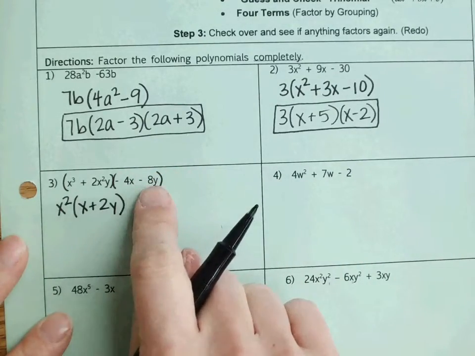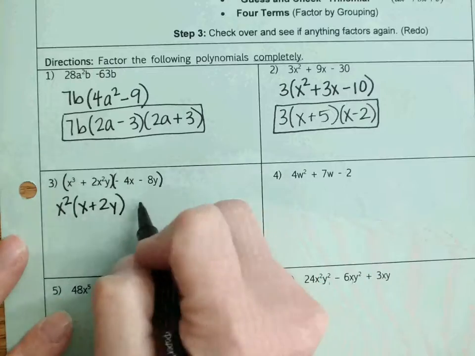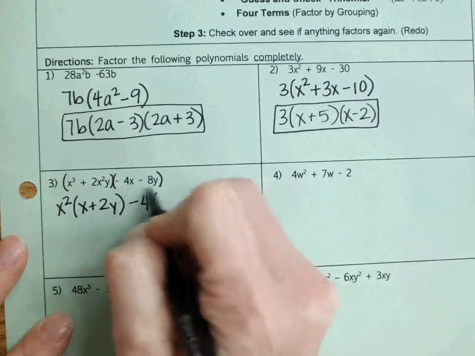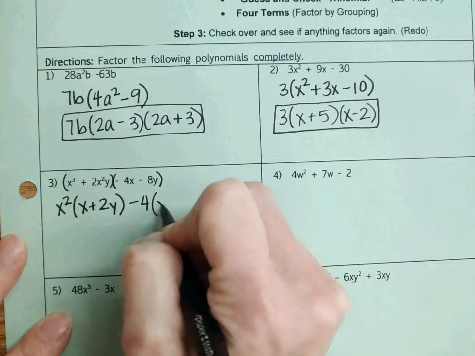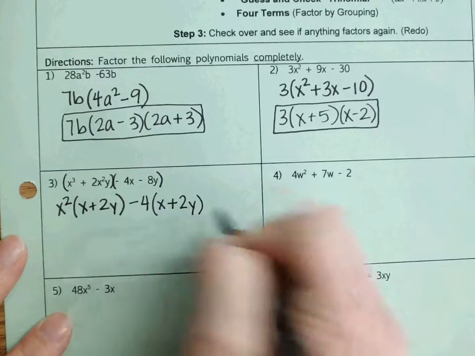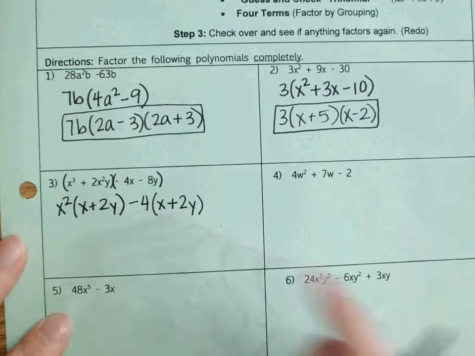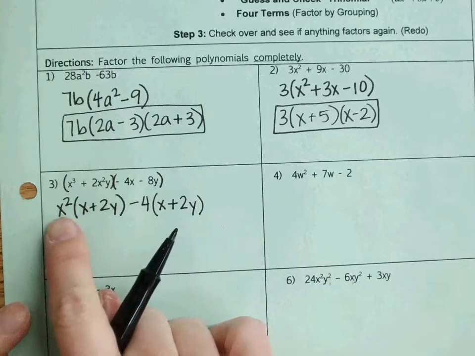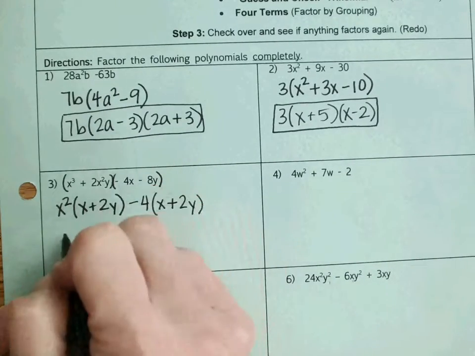My second set of grouping symbols, my GCF here, I'm going to make it a negative 4. So when I divide each term by negative 4, I get that positive x. And then negative 8y divided by negative 4 is that positive 2y. Then my 2 binomials are identical. My next step is I'm going to take each GCF and write it together as a factor.